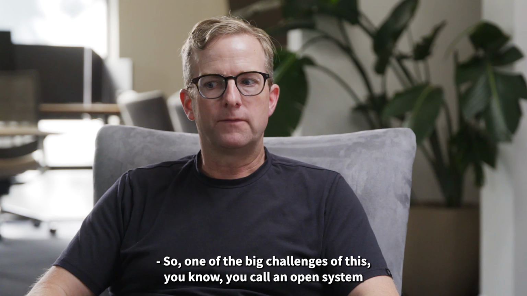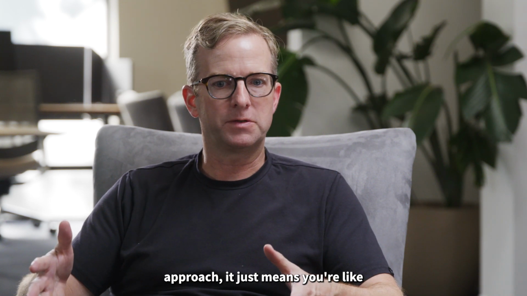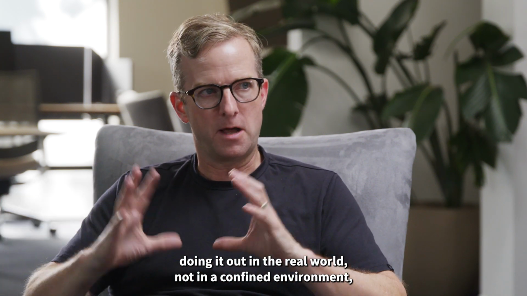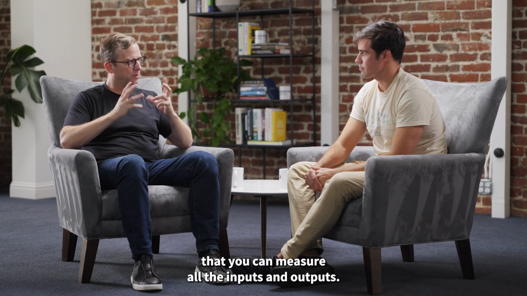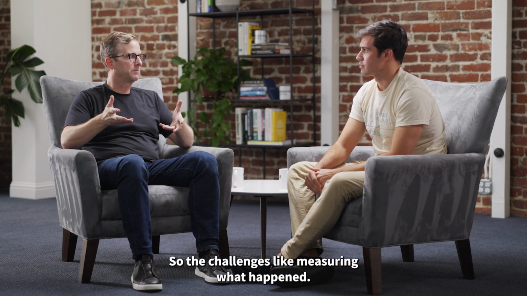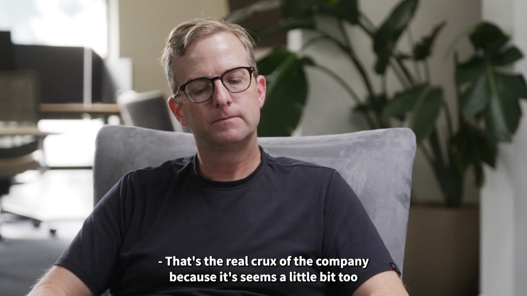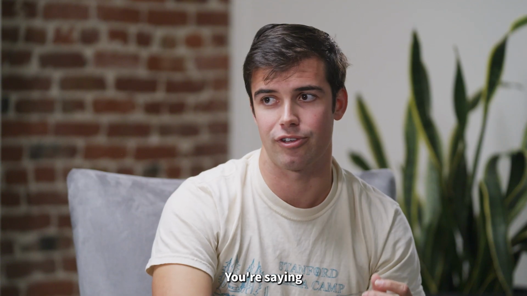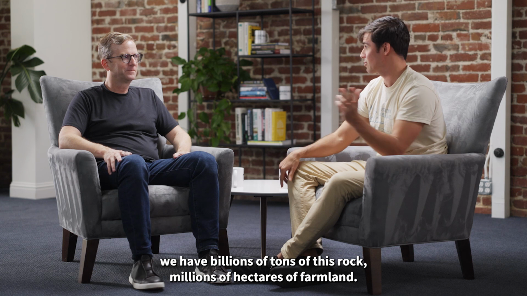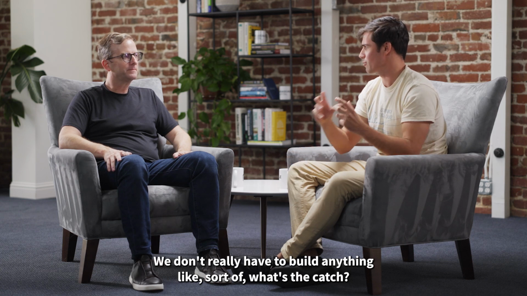So one of the big challenges of this, you call it an open system approach, which just means you're doing it out in the real world, not in a confined environment where you can measure all the inputs and outputs. So the challenge is measuring what happened. How do you handle this? That's the real crux of the company, because it seems a little bit too good to be true. You're saying we have billions of tons of this rock, millions of hectares of farmland. We don't really have to build anything.